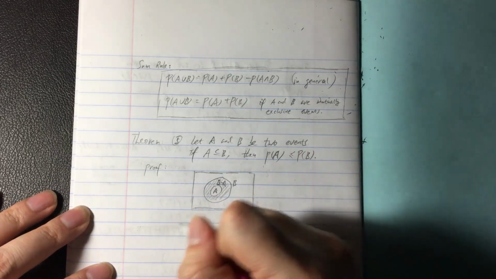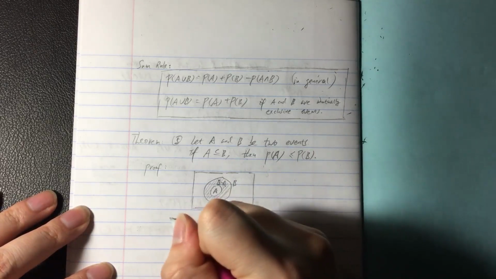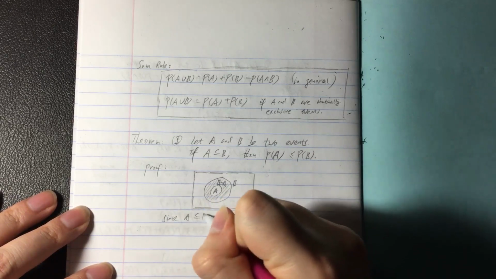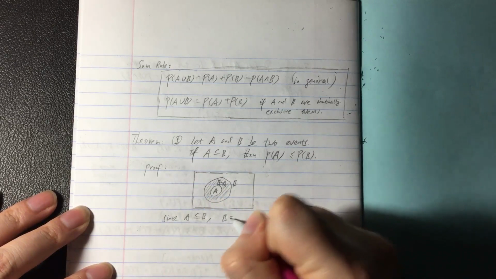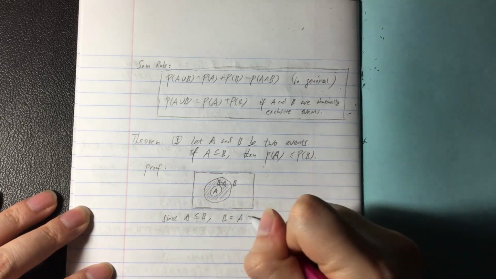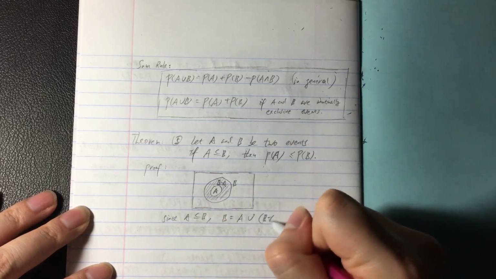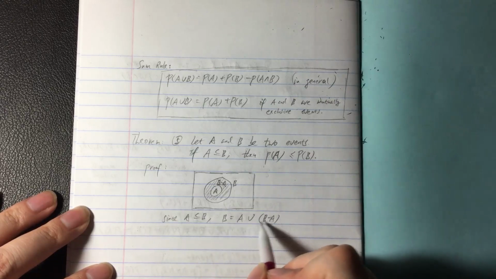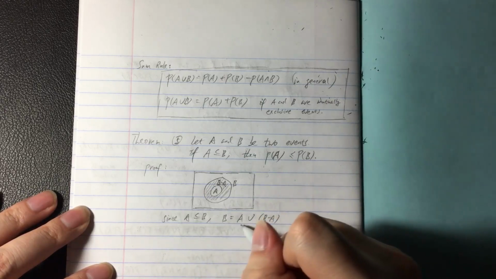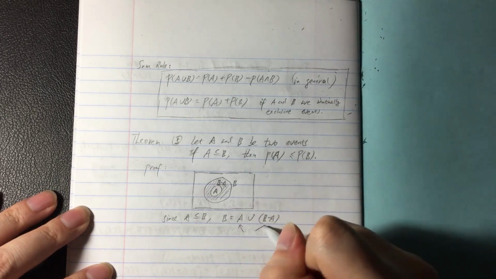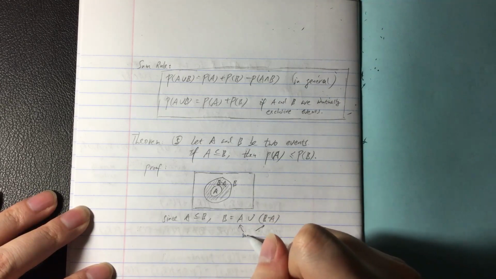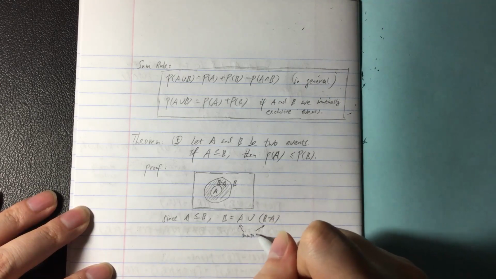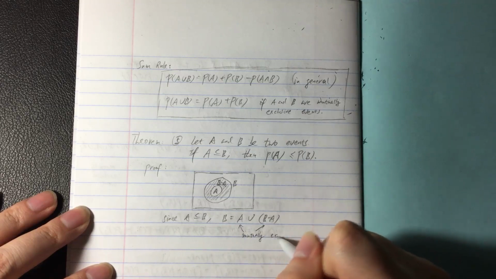Then we know that since A is a subset of B, set B can be written as set A union B minus A. And these two sets are disjoint sets. So that's called mutually exclusive events.